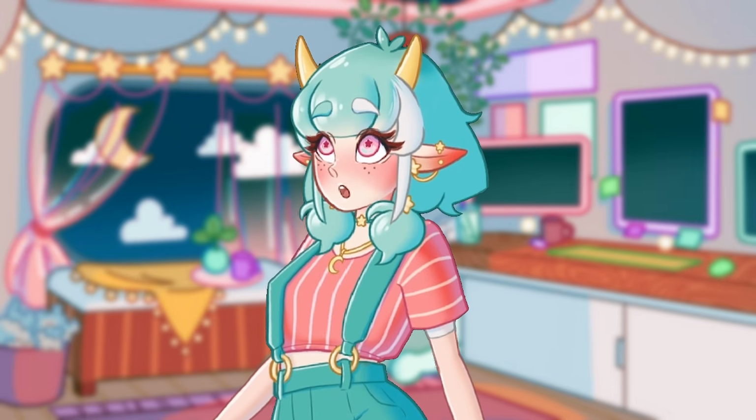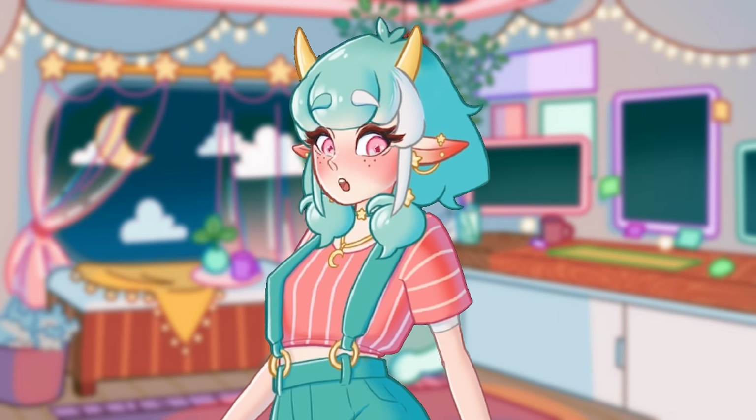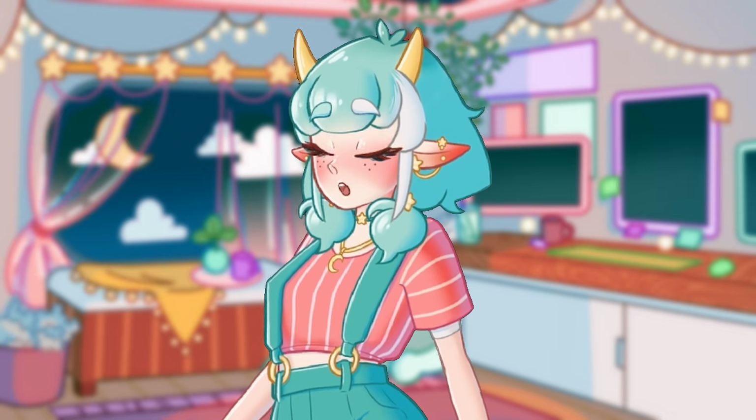I'll also be playing video games there as well, so if you're interested in that, I'm so happy with how this model is turning out. I hope you are too, and I hope you were inspired.